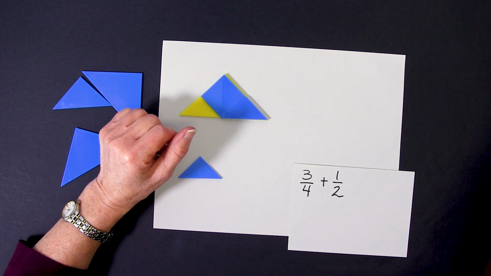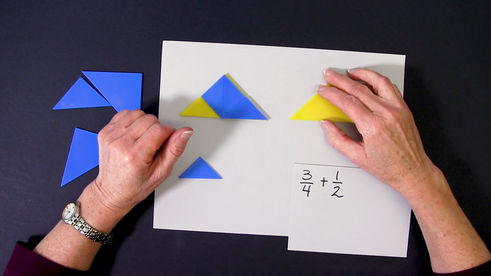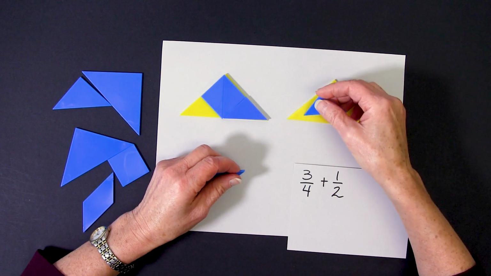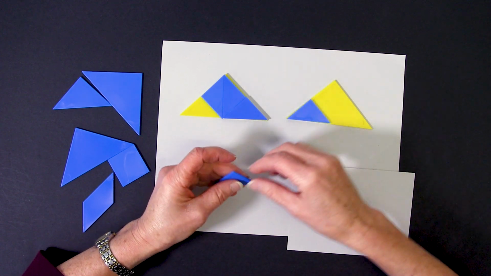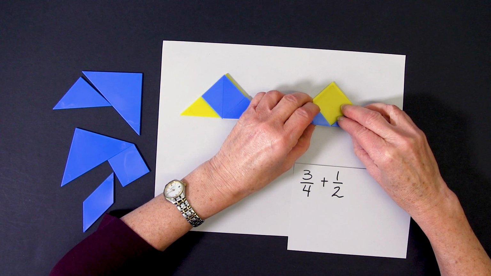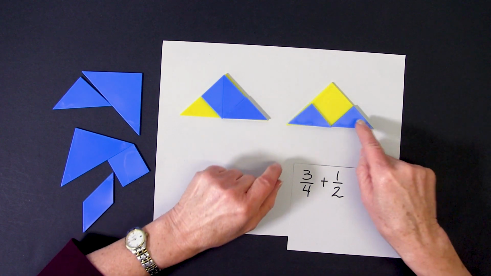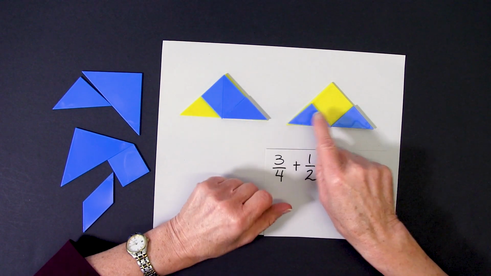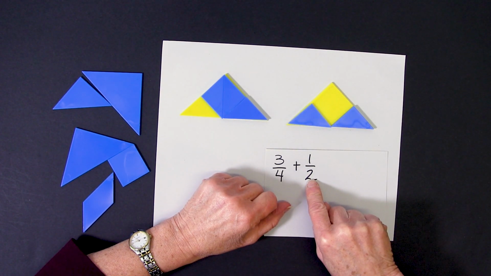Now I'm going to take another large triangle and I'm going to represent 1/2. I'm going to need to use multiple sets of the tangrams in order to have enough small triangles. So here I have filled half of the large triangle.